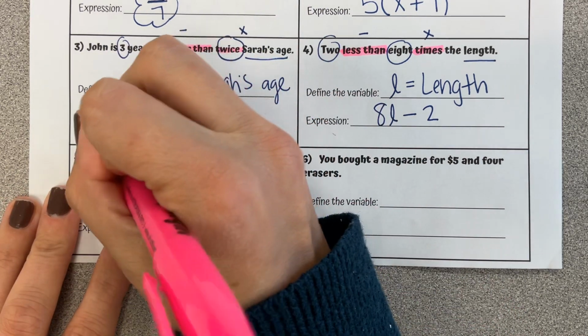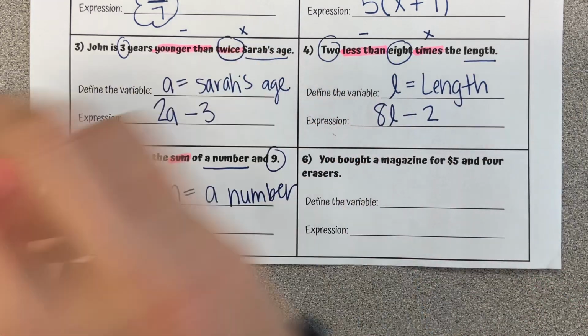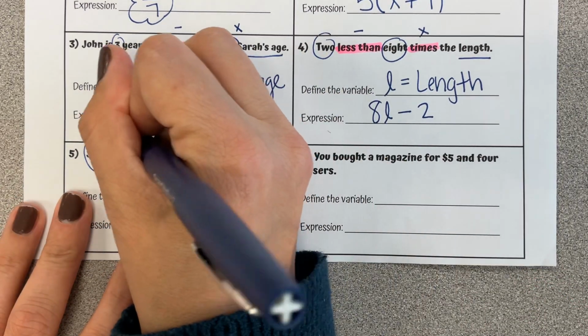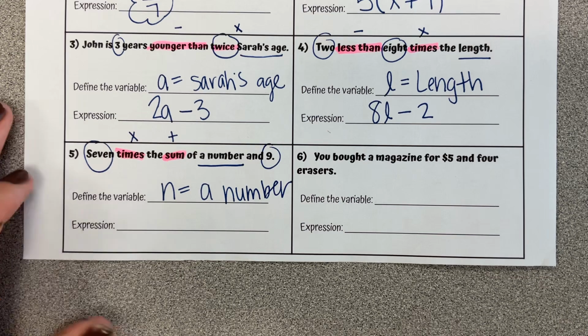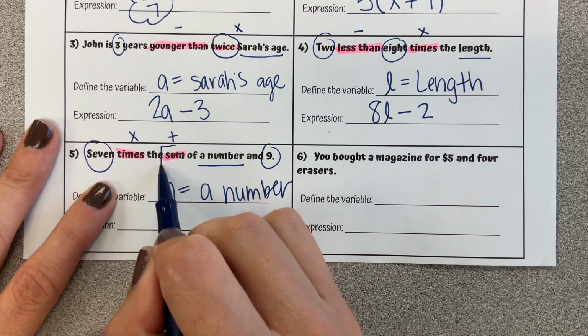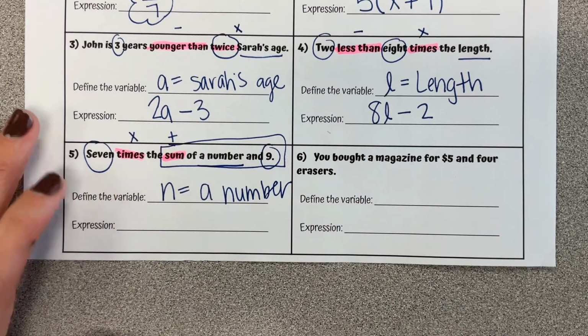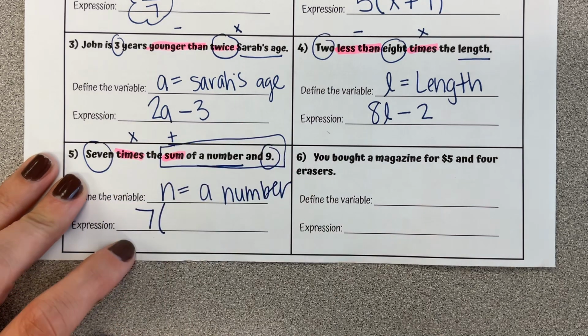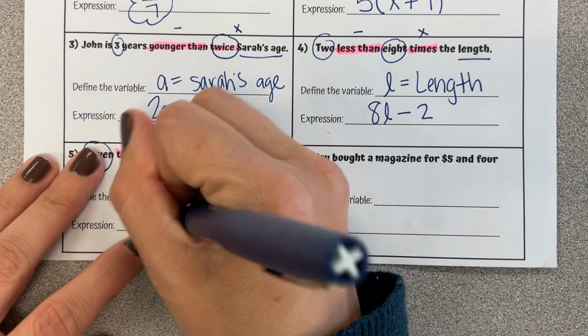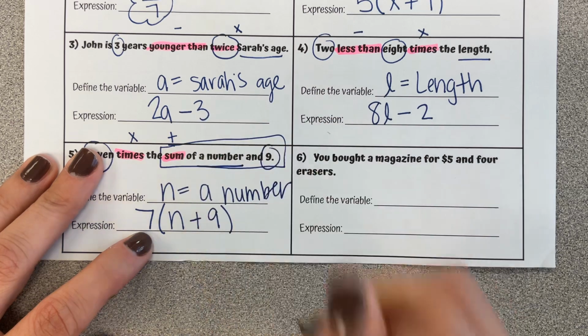I see times tells me multiplication. I see sum tells me addition. So it's 7 times the entire sum. So I'm going to use parentheses. 7 times our entire sum of that unknown number and 9.